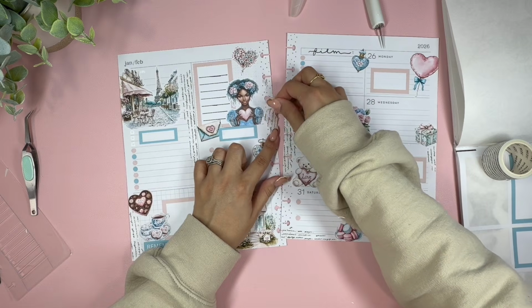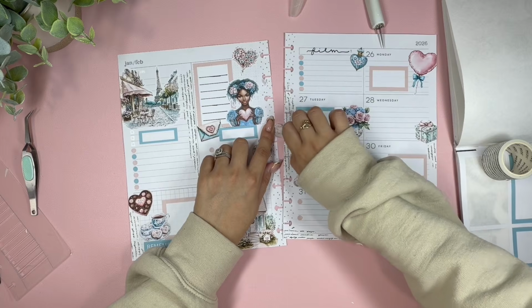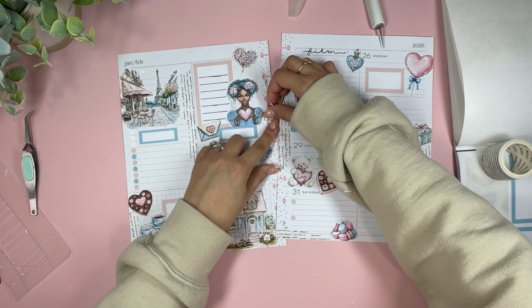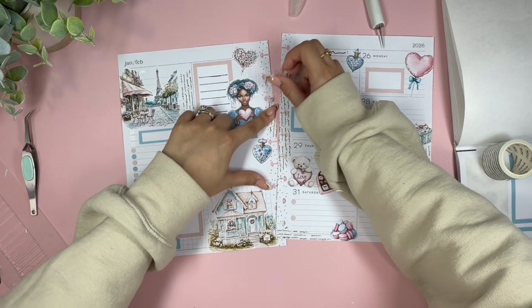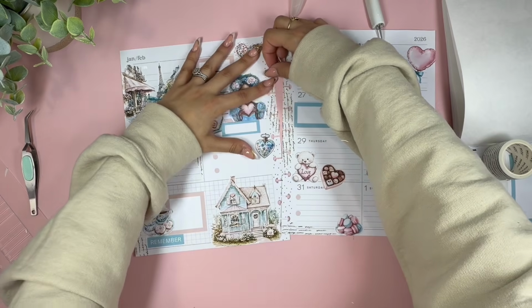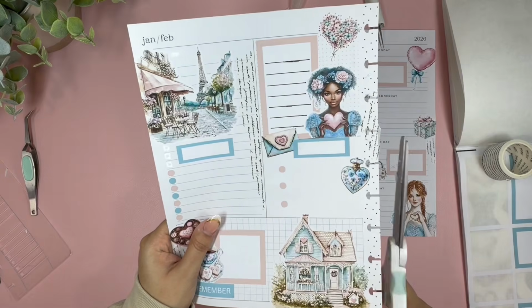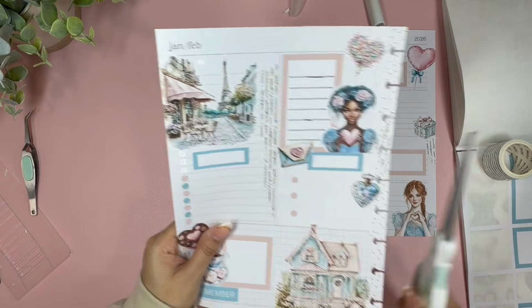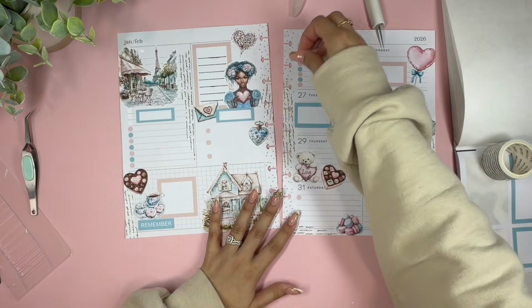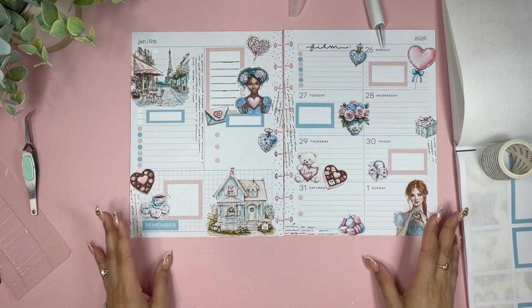For some reason, I feel like my paper is just ripping more than usual. I mean, I keep lifting up my stickers, but I just feel like it's just not really forgiving today. Well, this paper is extremely thin, so I do know why, but okay.